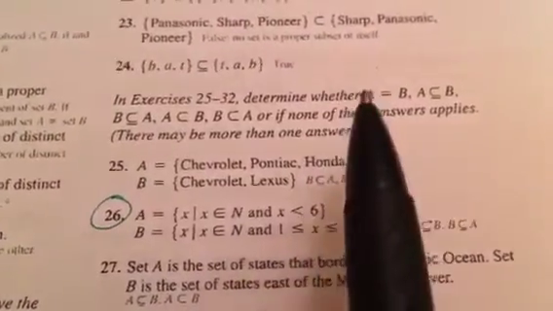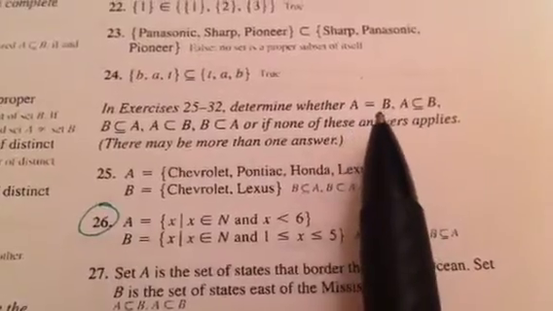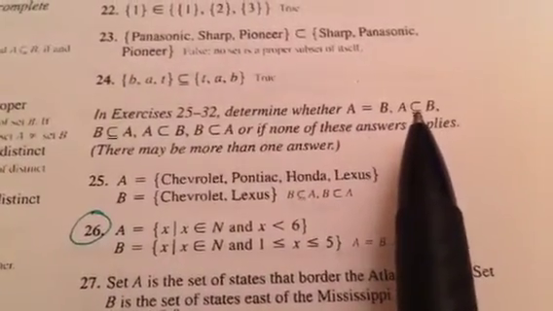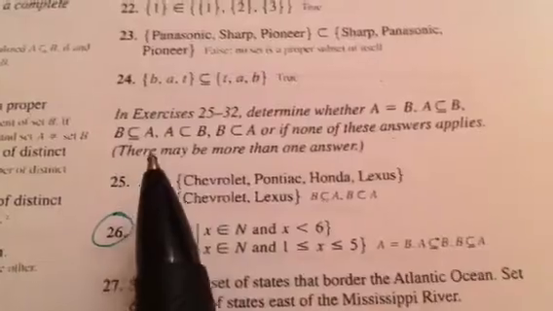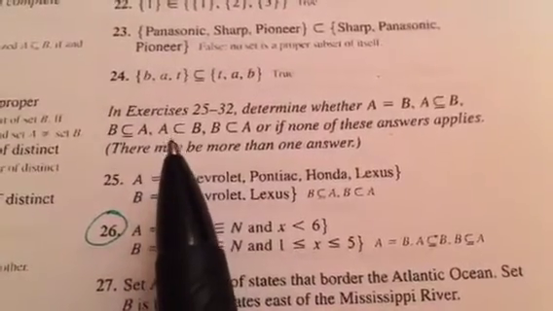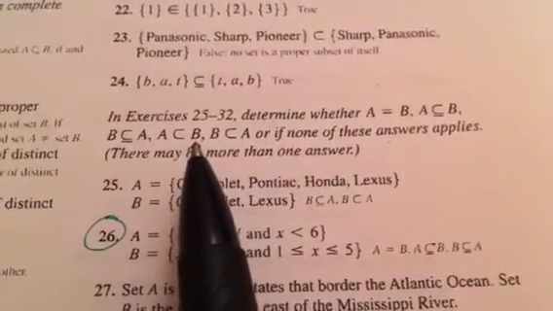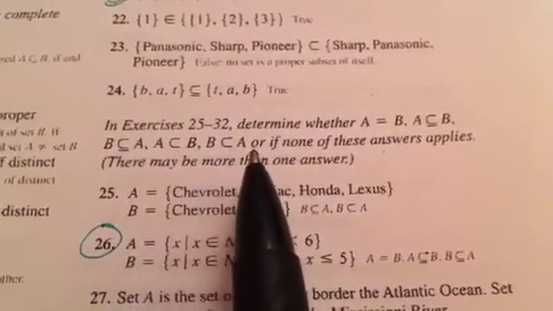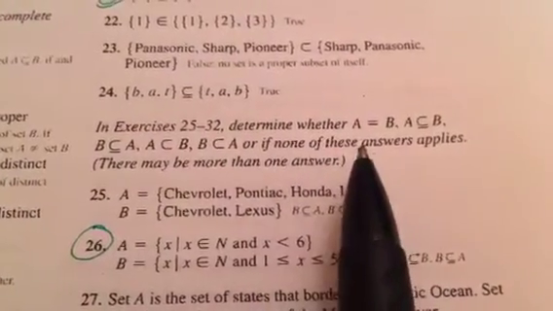26. Determine whether A equals B, A is a subset of B, B is a subset of A, A is a proper subset of B, or B is a proper subset of A, or if none of those apply.